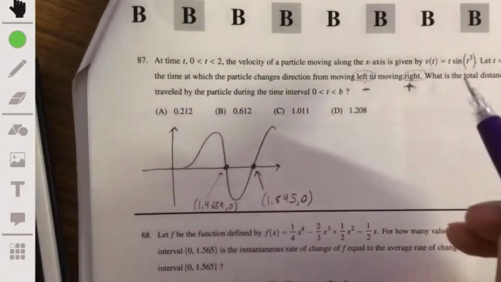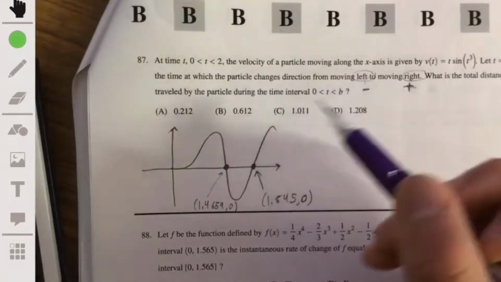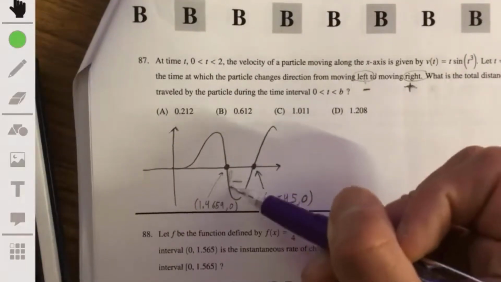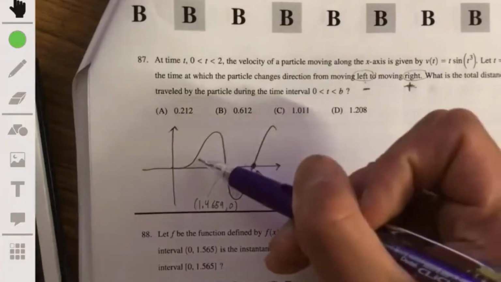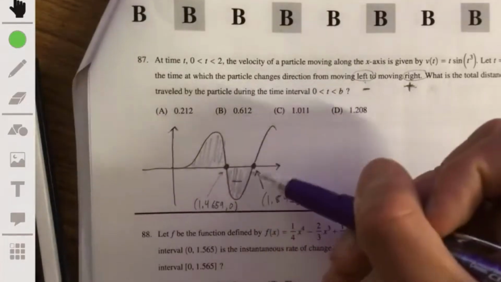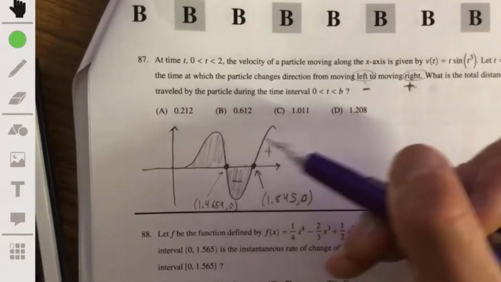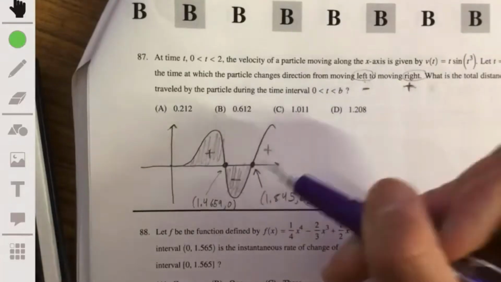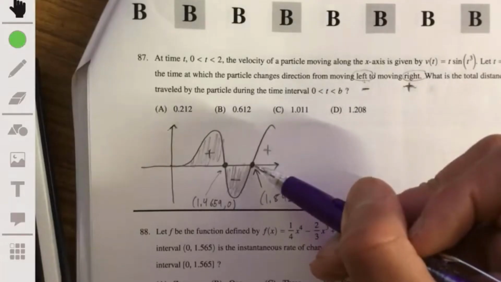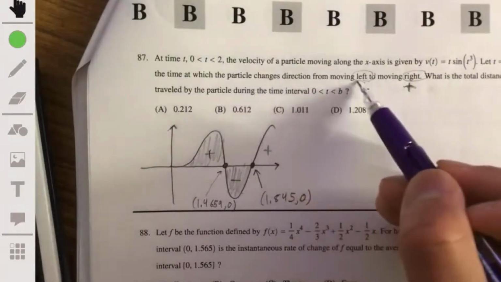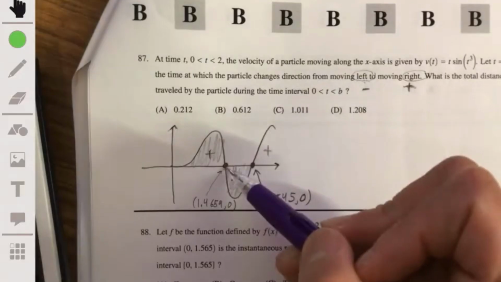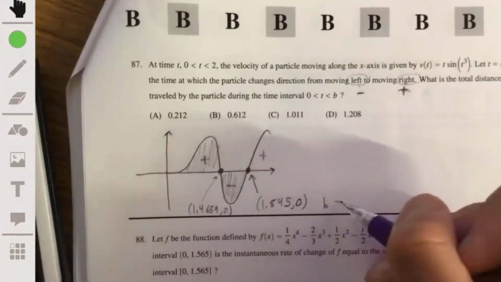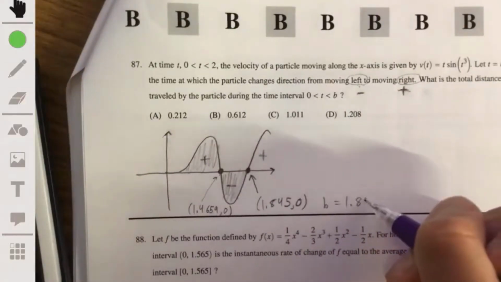Okay, so let's first talk about how it's moving from left to right. Remember, on this region the function is negative, and then after this it becomes positive. And it becomes positive over here too. So it changes direction from left to right at 1.845. So let b be the time at which the particle changes direction from left to right. This point is where it changes from right to left, but we care about this one. So this is our b, and our b is going to be about 1.845.